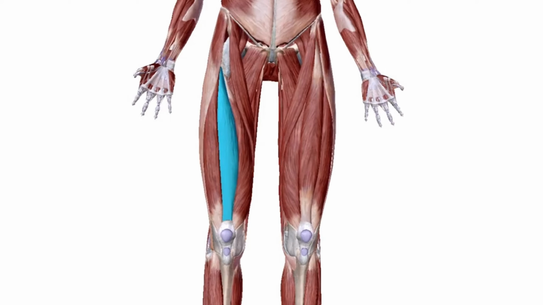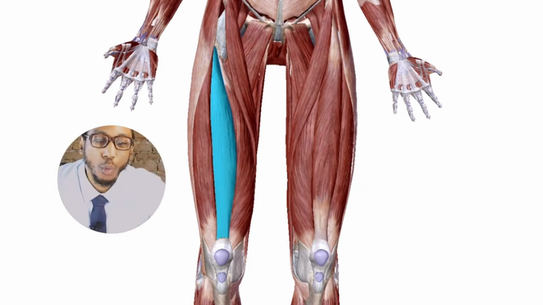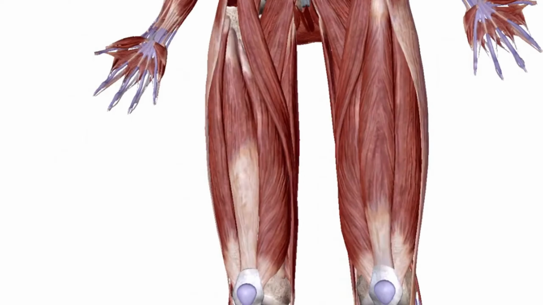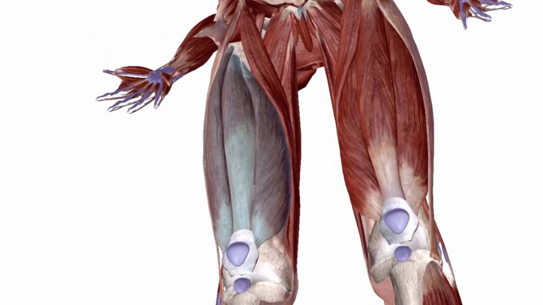Innervation. Innervation for the vastus intermedius. Yeah, that's right. Femoral nerve. Good. Vastus medialis and vastus lateralis. Right. Those are the three vastus muscles.